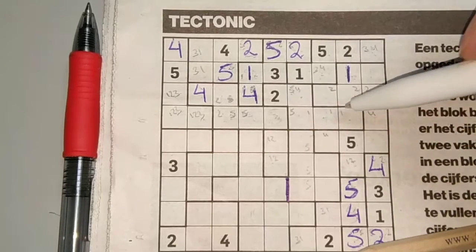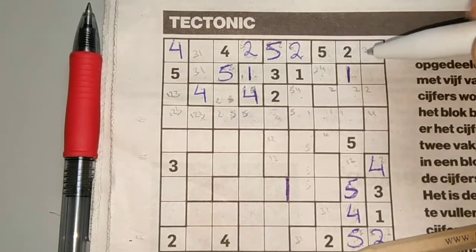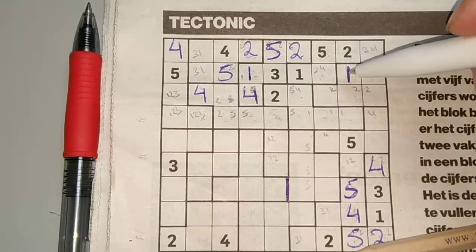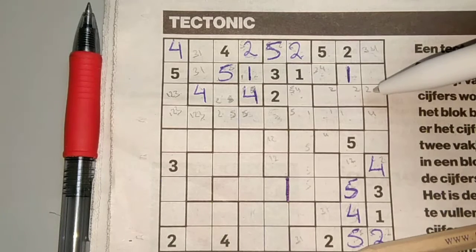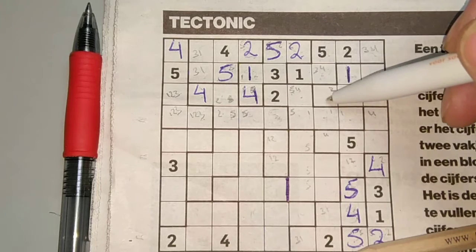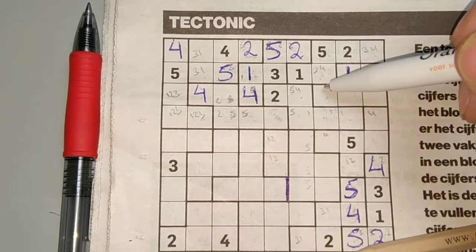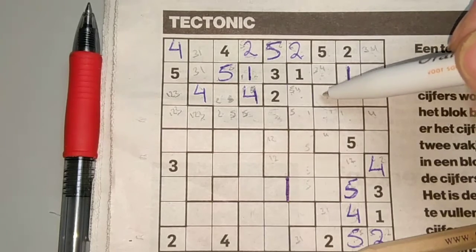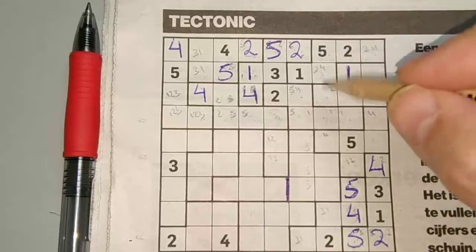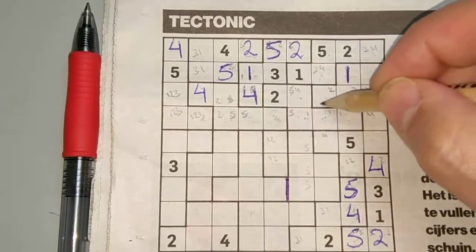Can this be a 3? This box cannot be a 3 because otherwise I cannot place the 3 in one of those 4 boxes.